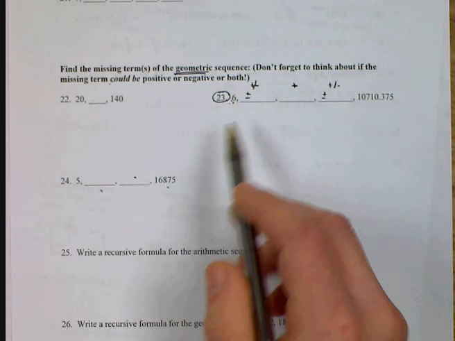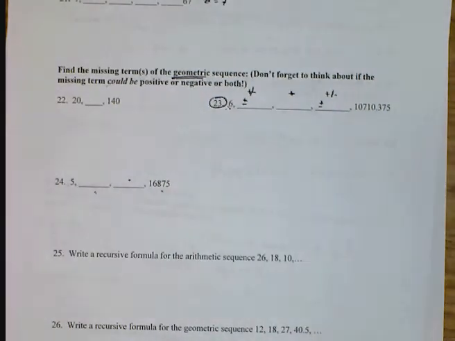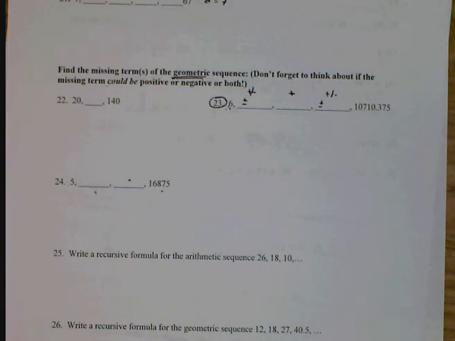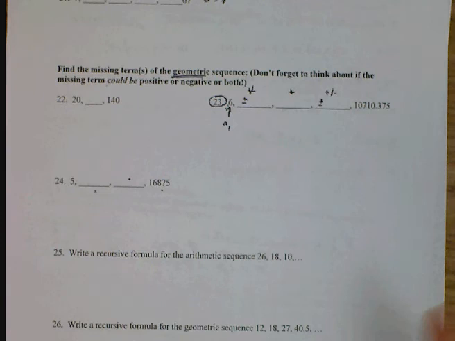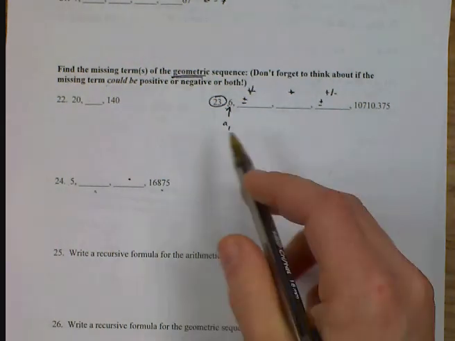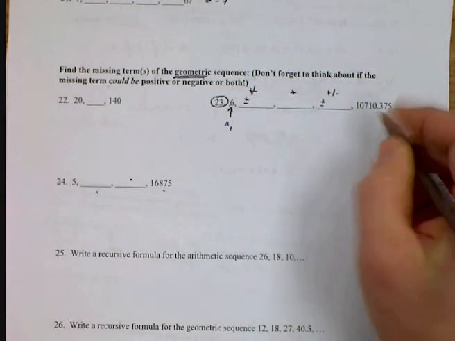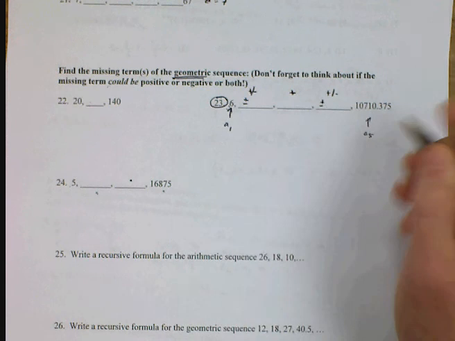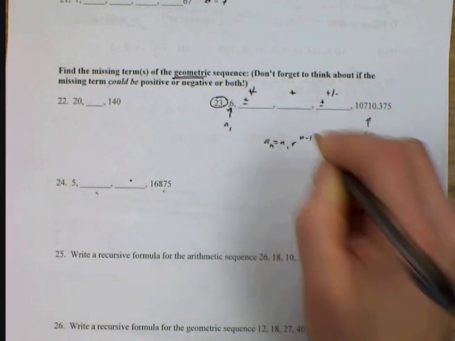I'm going to do it the same way as I did the arithmetic one. And again, in sequences, the notation can kind of shift as is convenient for you. So I'm allowed to call this a sub 1. Whether it was the first term of the original sequence or not doesn't matter. I can look at this like a subset of the sequence and call that a sub 1. That's the first term, which means this is a sub 2, a sub 3, a sub 4, and this would be a sub 5. Since it's geometric, I'm using the geometric formula like this.